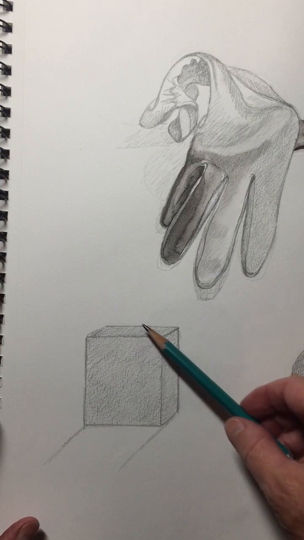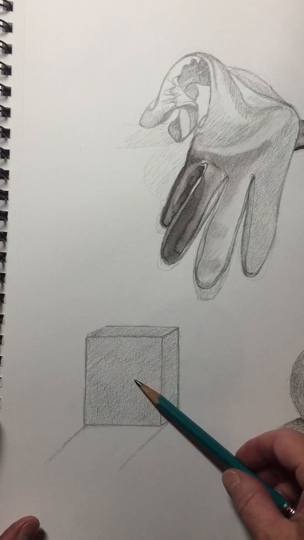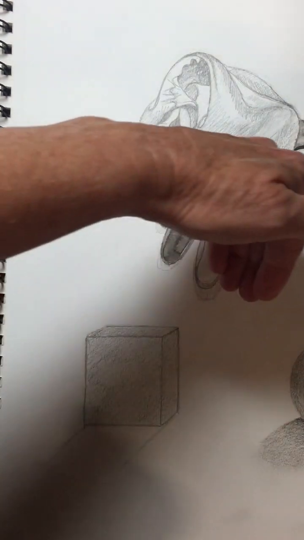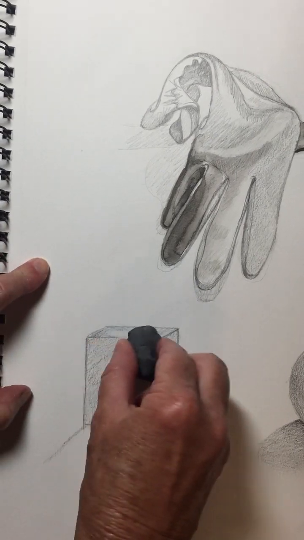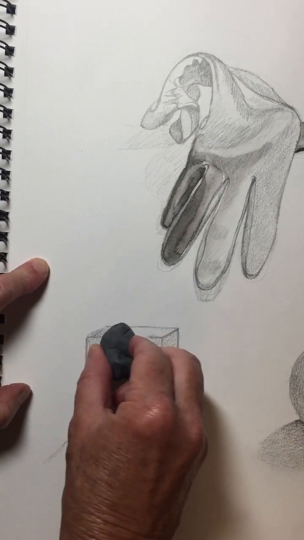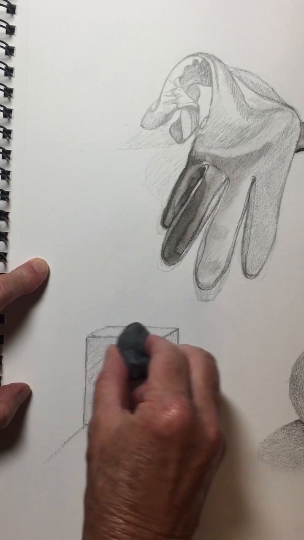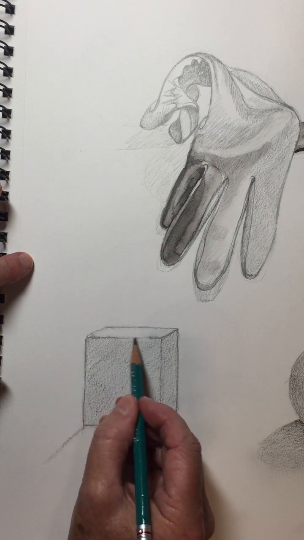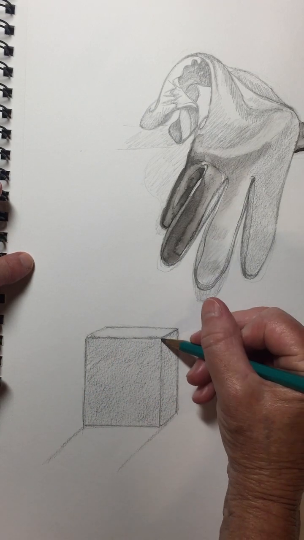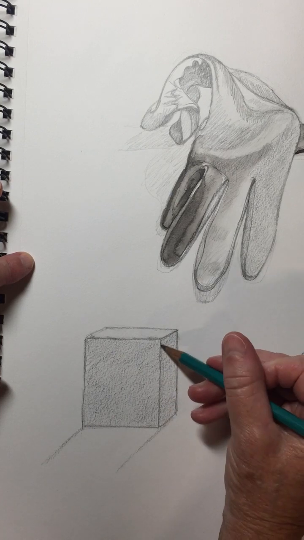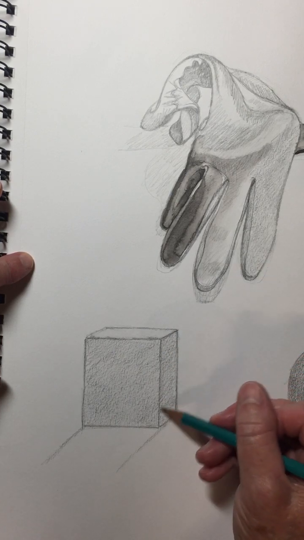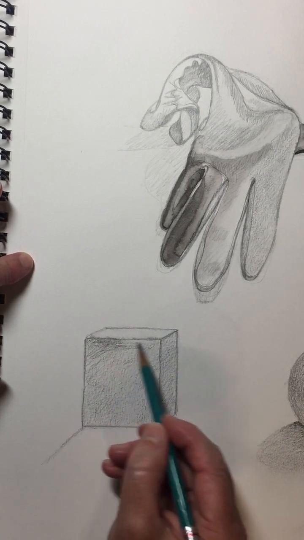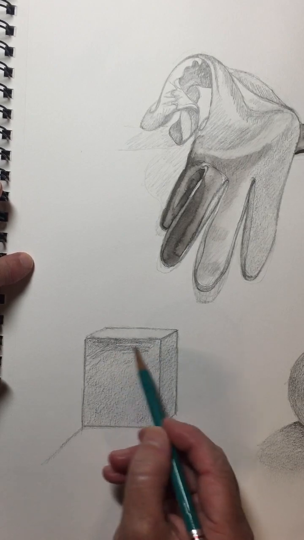But these are three different planes facing three different directions, so light would hit them differently. Let's say my light's coming from the top and maybe a little bit behind. So I'm going to erase out the value on the top plane. And since it's coming from kind of the back, I'm going to have that be my lighter value. I'm going to leave this a mid-tone value, and I will start making this a darker value.